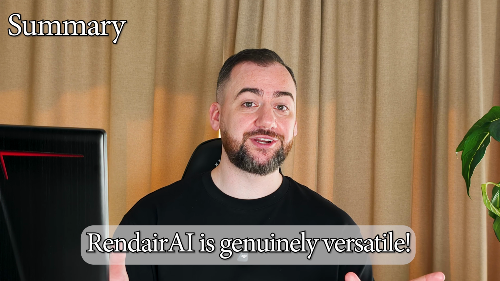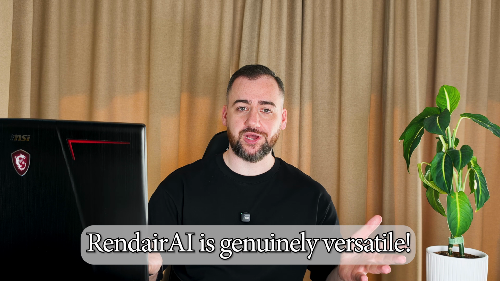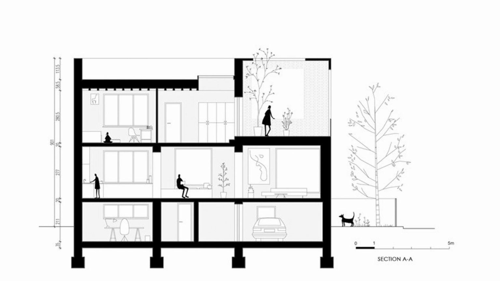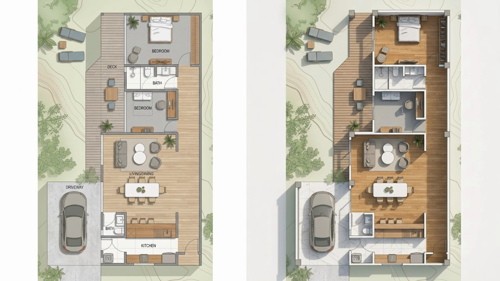What I take away from this is that Rendair AI is genuinely versatile. Most tools are built around one workflow, 3D model to render, and they do that reasonably well. But the ability to work from a section, an elevation, a sketch, a floor plan, and a landscape photograph all in one session, this is something different.